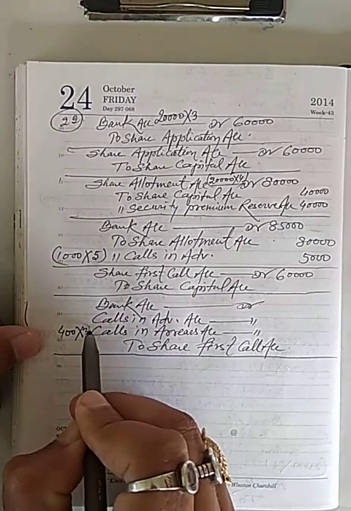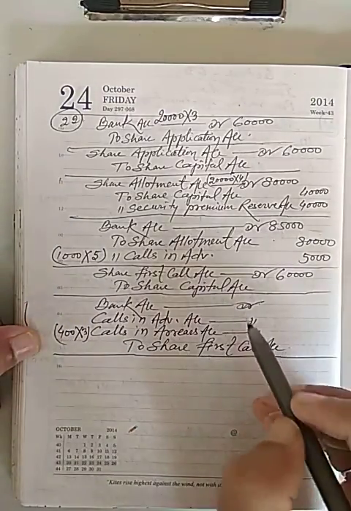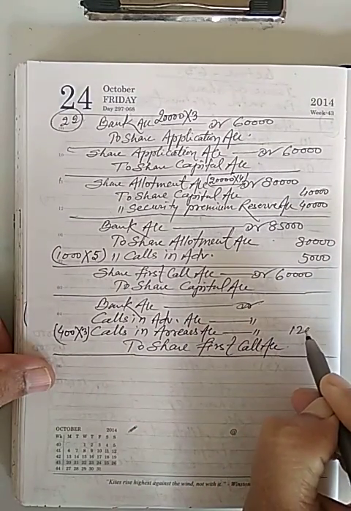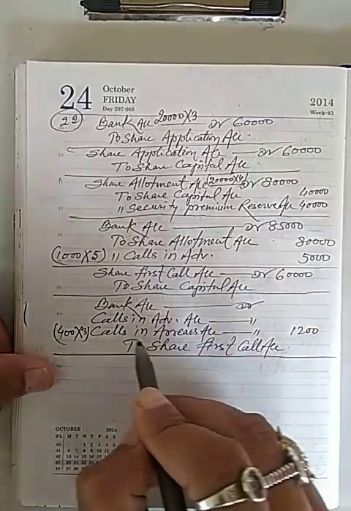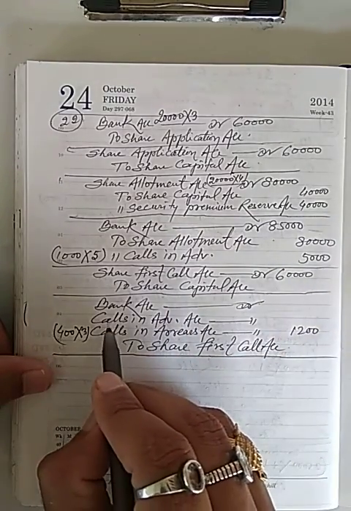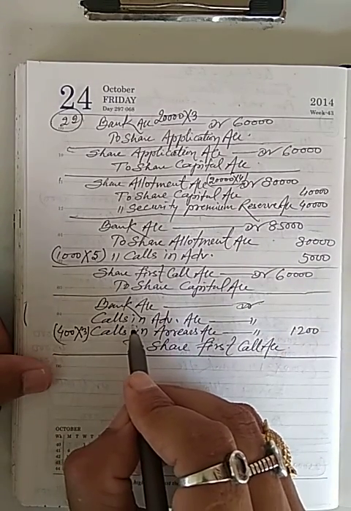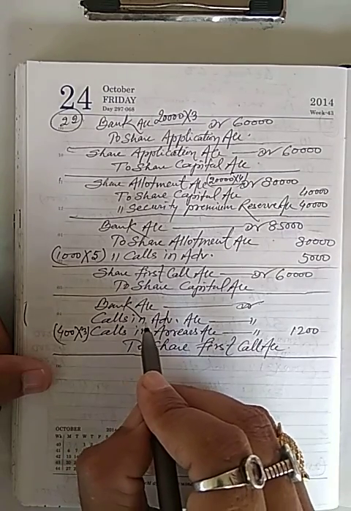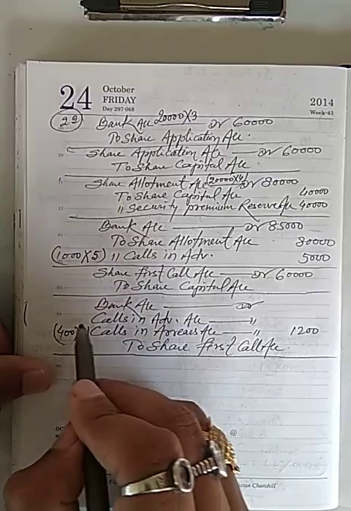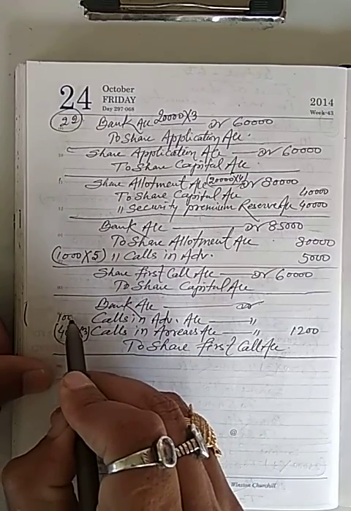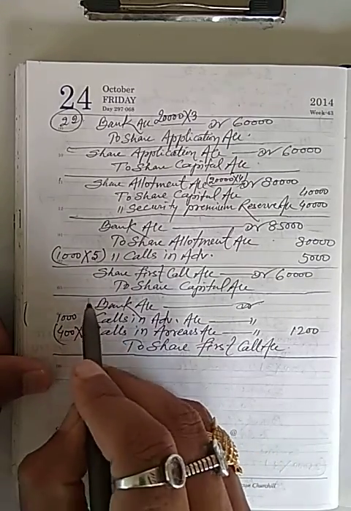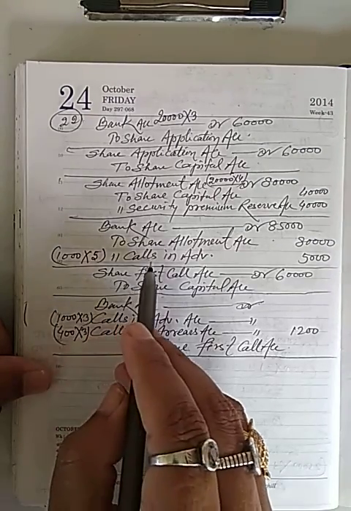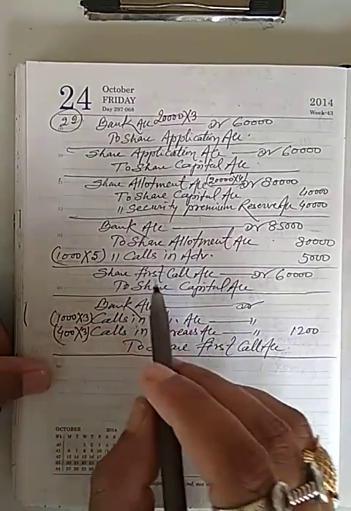So at the rate of 3, Mr. X did not pay 1,200 rupees, and Mr. Y, who is the holder of 1,000 shares, paid first call money at the rate of 3 with allotment.